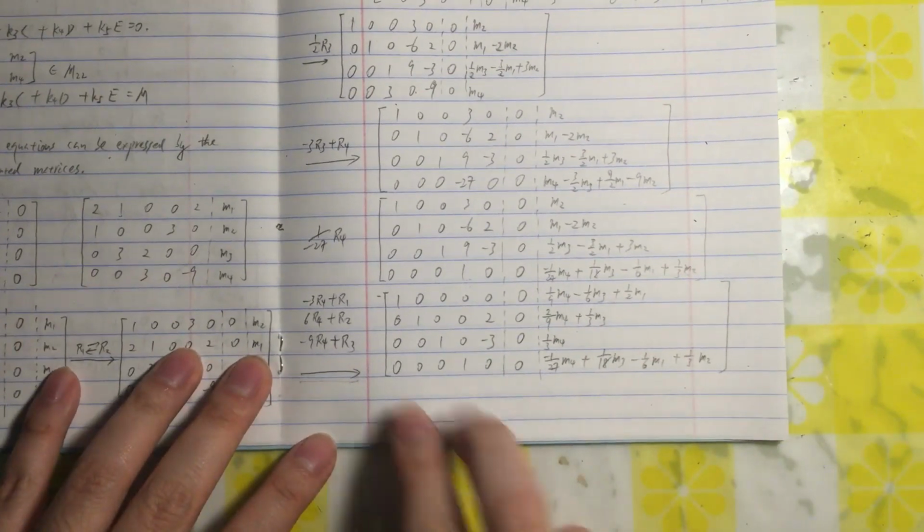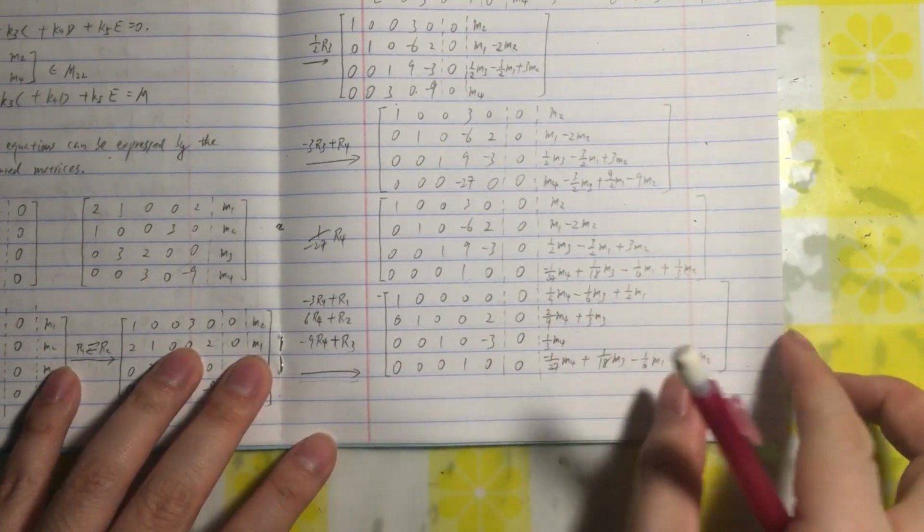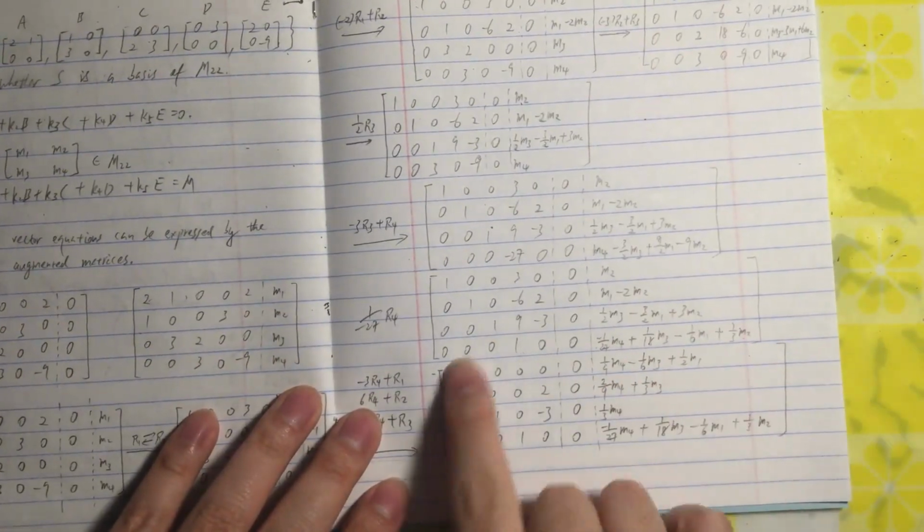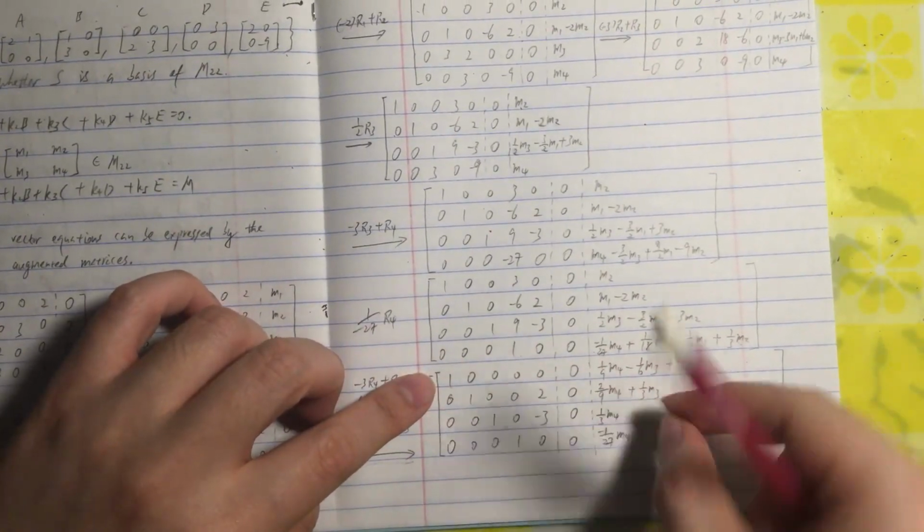Then next we can separate the matrices. If I separate the matrices, I get the first 5 columns plus the last column, 0, 0, 0.